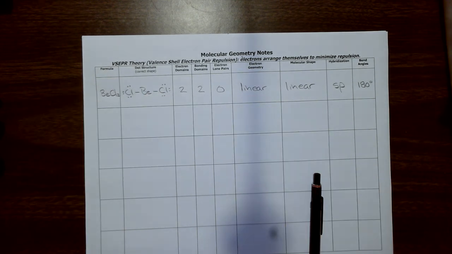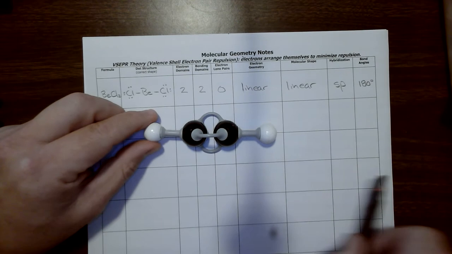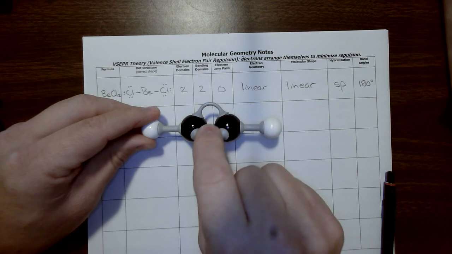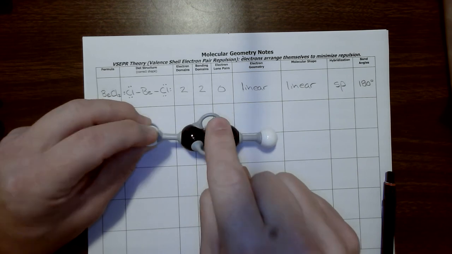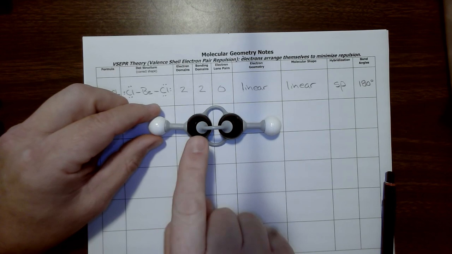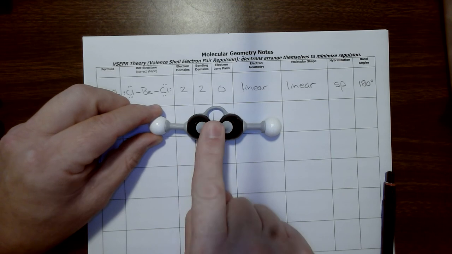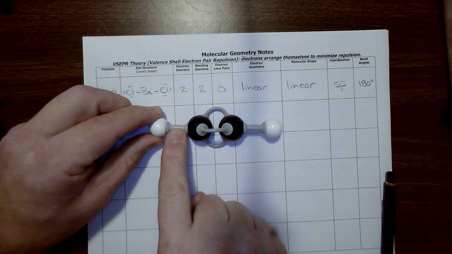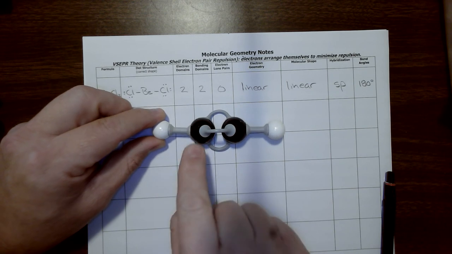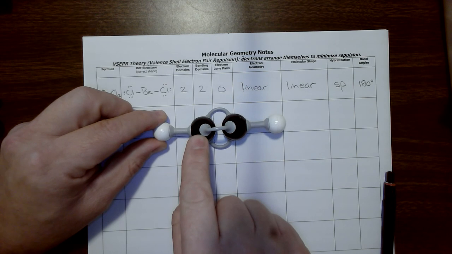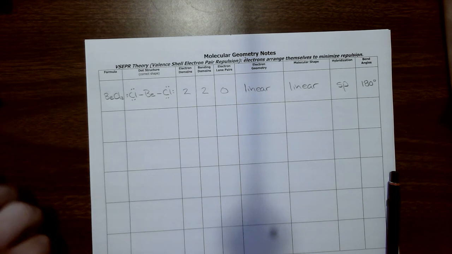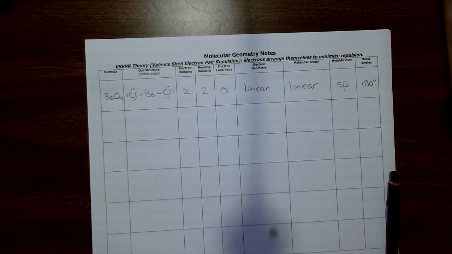We can also make linear molecules. This is ethyne, where we have a carbon triple bonded to a carbon. And if you look at it, and we're just going to look at one carbon, this carbon has 2 electron domains and 2 bonding domains. And so this carbon is sp hybridized, and this is also a linear molecule. So we can have different ways of producing linear molecules.